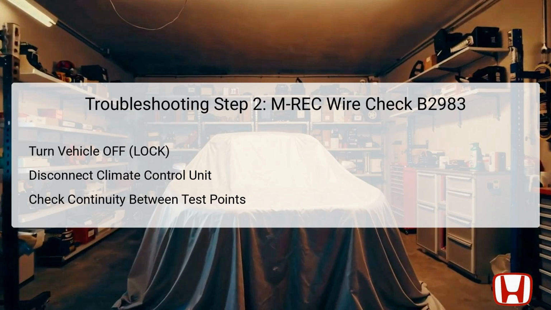With these connections detached, use a multimeter to check for continuity between designated test points, specifically between Climate Control Unit Connector B, pin 17, and the female terminal number 5 of the recirculation control motor connector. If continuity is confirmed, it indicates that the M-REC wire is intact and not an open circuit. However, if no continuity is found, it confirms a break in this wire, necessitating repairs to restore function.